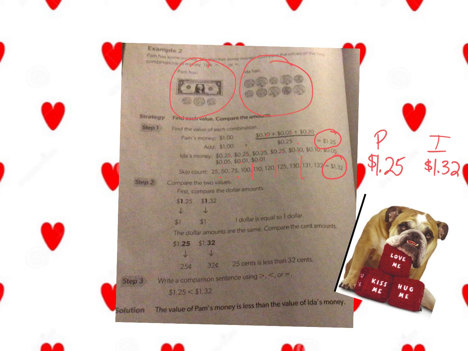And so I'm going to go ahead and compare. I look at the first number, the hundreds place, or the dollar amount, and I see that that's the same. Then I'm going to go to the next part, my tens, and I compare the cents amount. Is 25 cents greater than or less than 32 cents? I would see that 25 cents is less than 32 cents. So I would say that Pam has less than Ida.